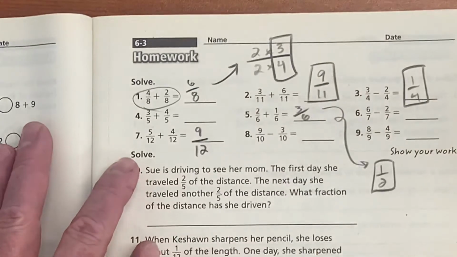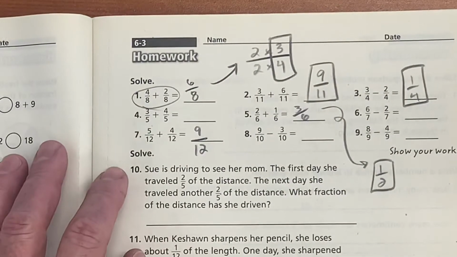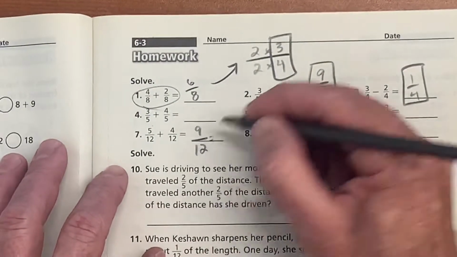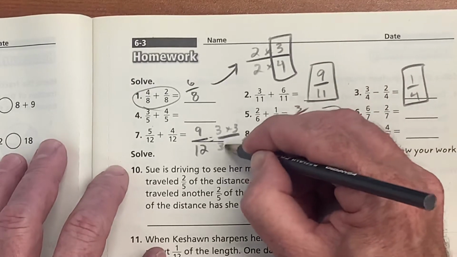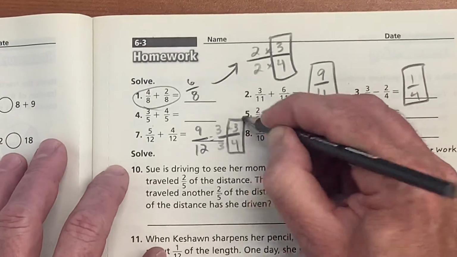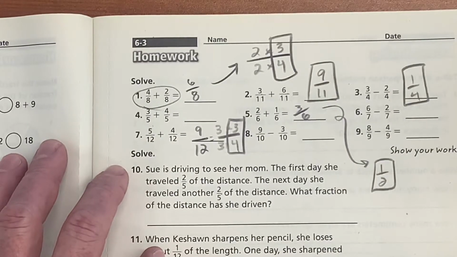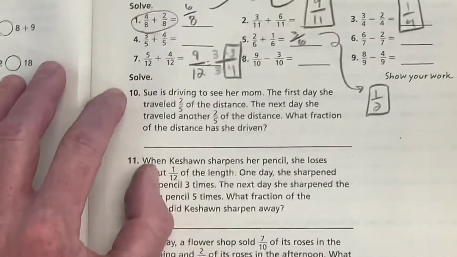Is 9/12 in simplest form? Not yet. 9 is 3 times 3. 12 is 3 times 4. So that is the best answer. And what's another prime number?